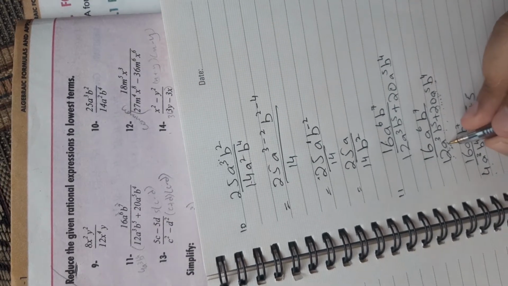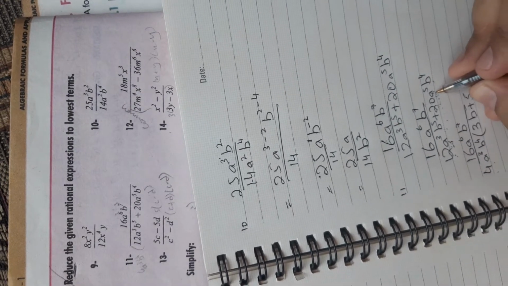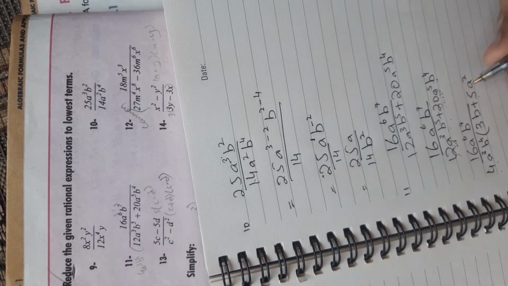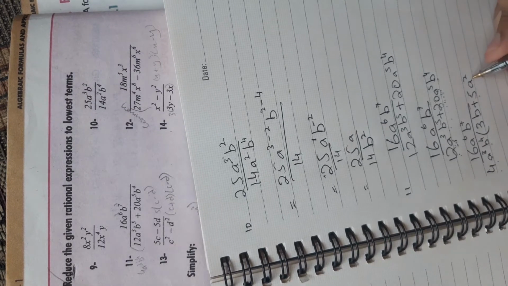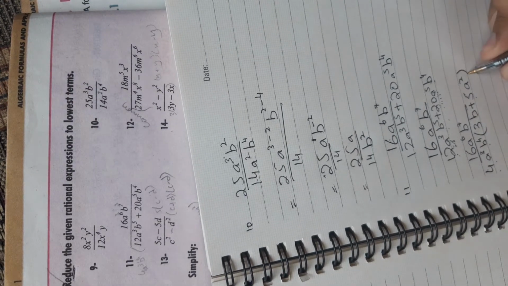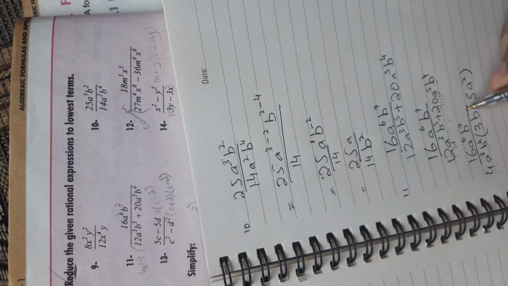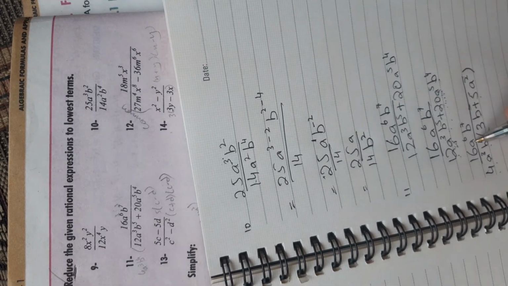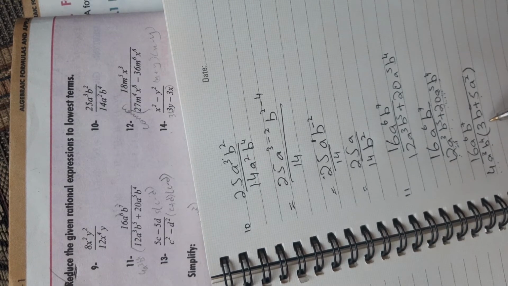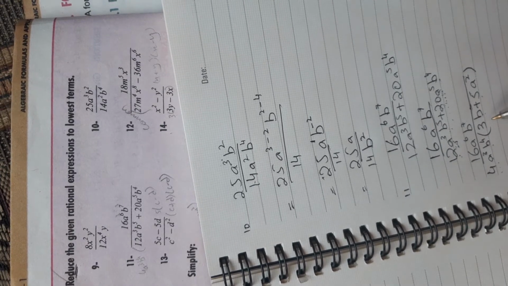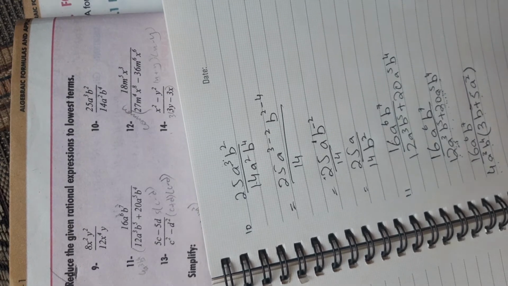Then a^3 is outside. a^3 is the common. Remaining a is a^2. And then b^4 is common. We write down b^4. So there is no value of b that will come here. So what is the remaining value? 16a^6b^7 divided by 4a^3b^4 (3b + 5a^2). We write down the common part and then the remaining value is this.